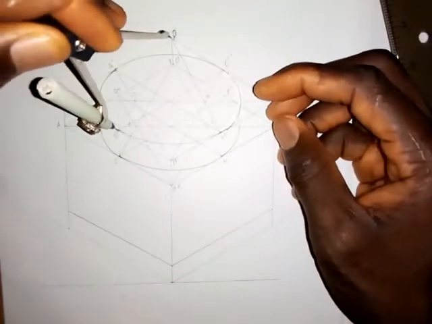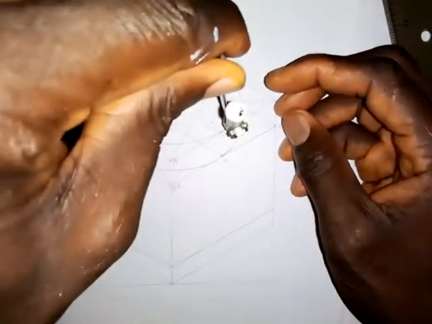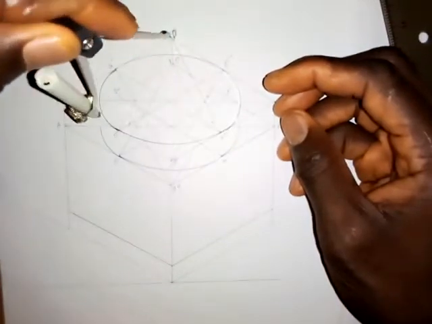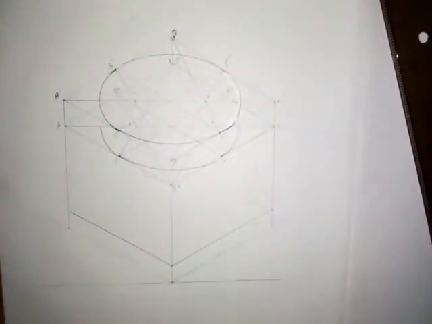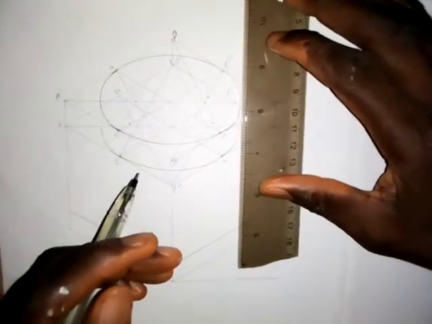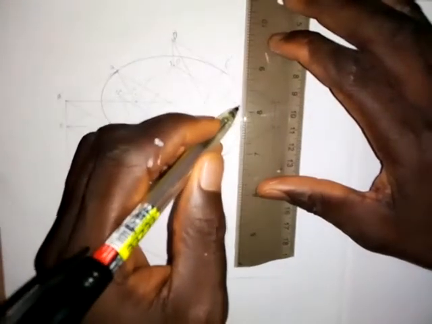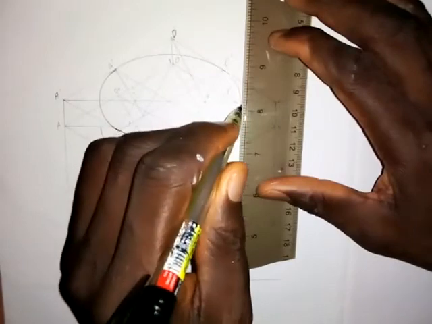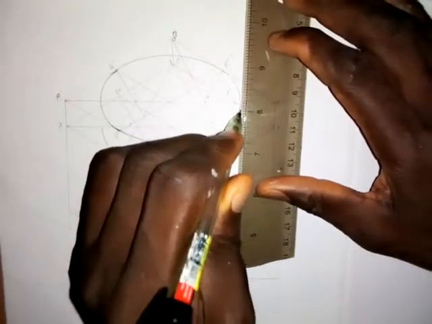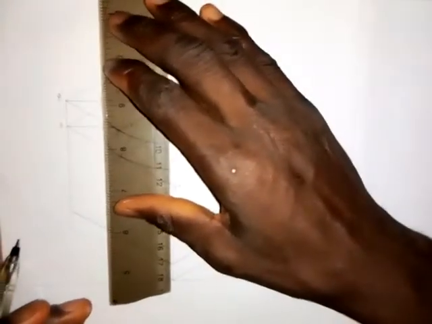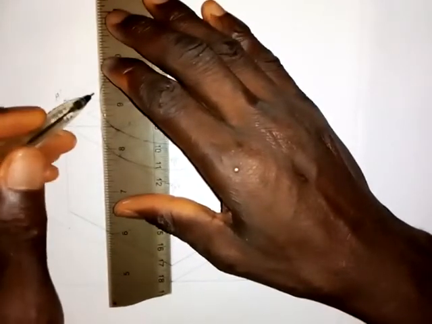Connect these together. Alright, so with what I've done here, I can connect this together. And then connect this together.